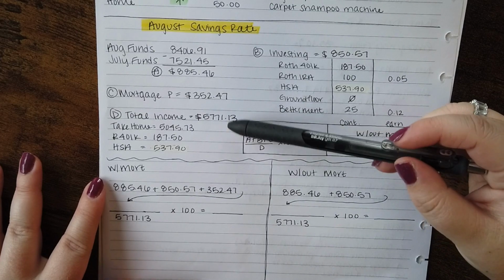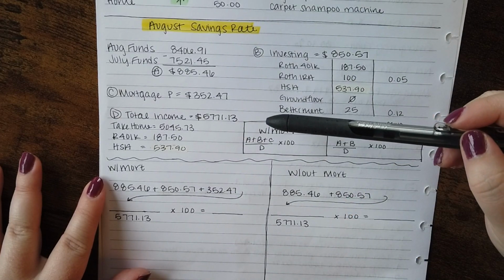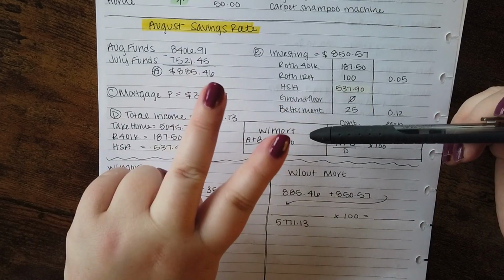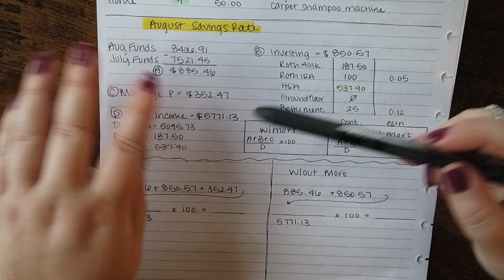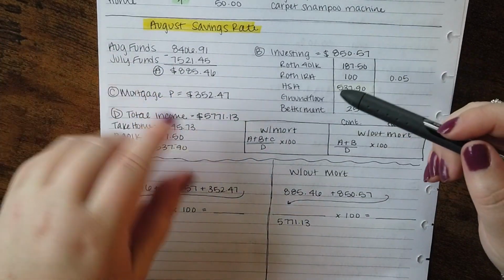So here's the savings rate. I've been through the spiel a few times, so I'm going to go through this a little fast, but I calculate two different savings rates. One includes my mortgage principal and one does not. There's a whole school of thought about each of them, so I just calculate both of them.